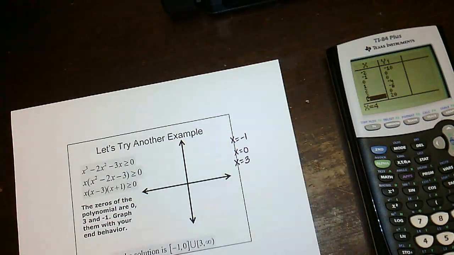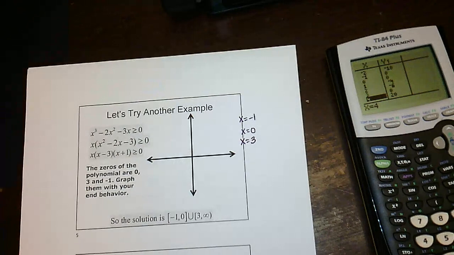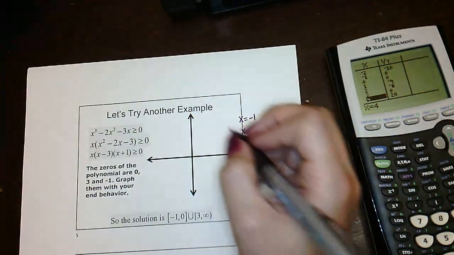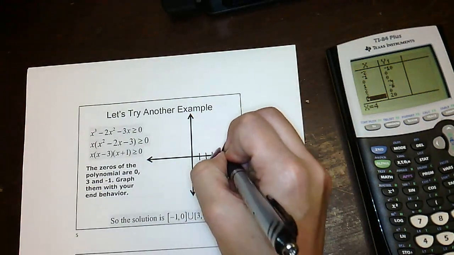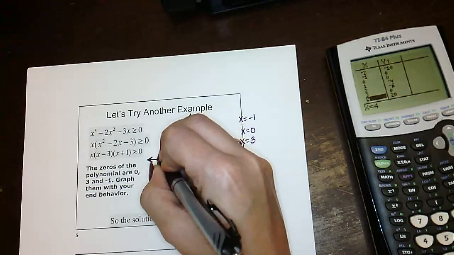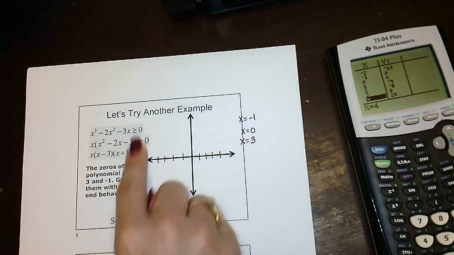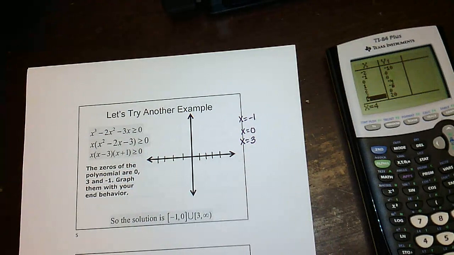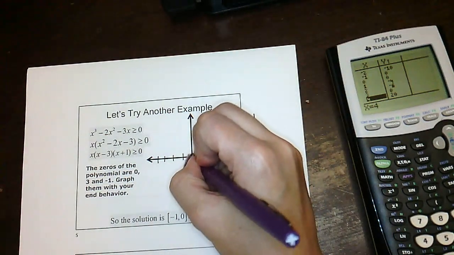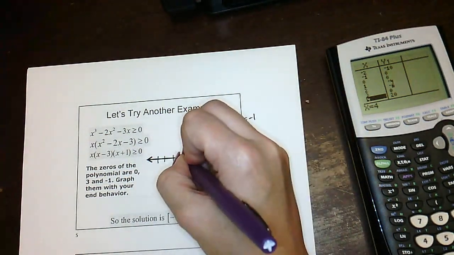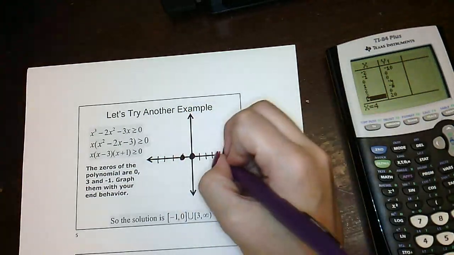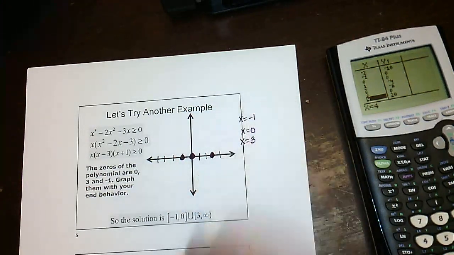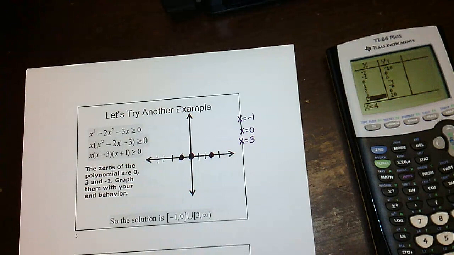So these are my solutions. And so I'm going to do my rough sketch. Because it's equal to, I know I can close my circles at these points: at 0, negative 1, and 3. And then I use my end behavior to finish this.